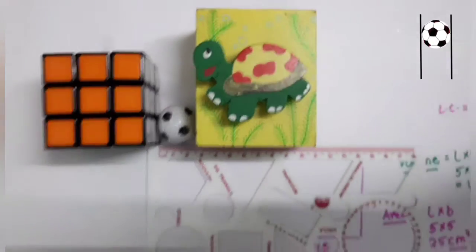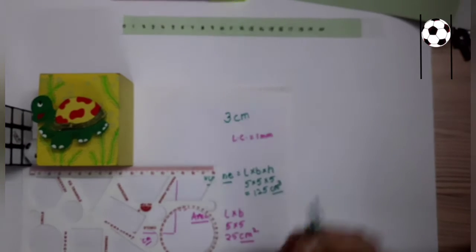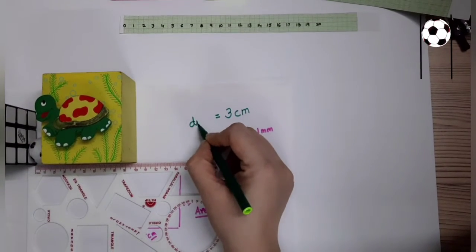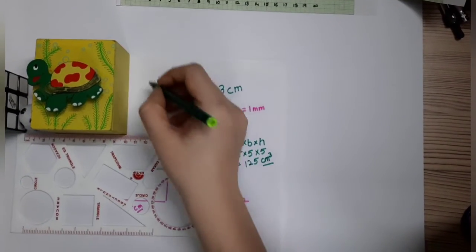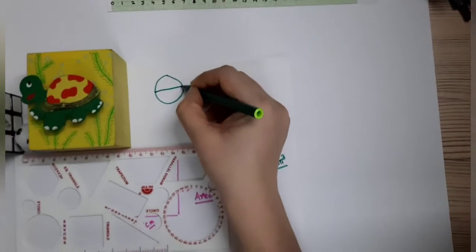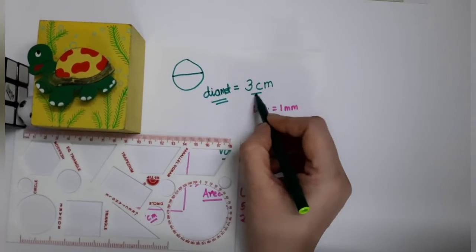What is this 3 centimeter? It is nothing but the diameter of that sphere. Suppose this is a sphere, then this length, the diameter, the biggest chord, is 3 centimeter.